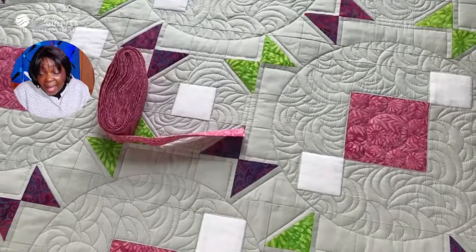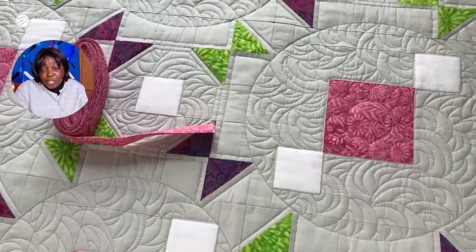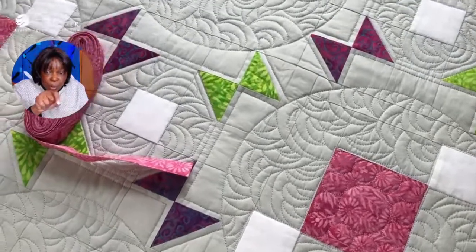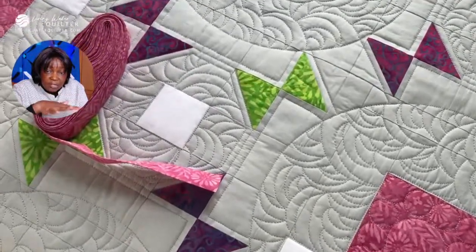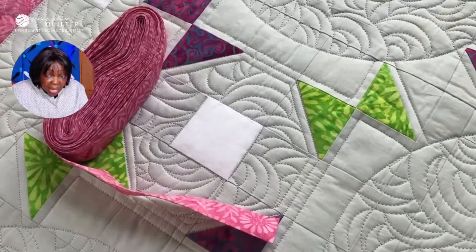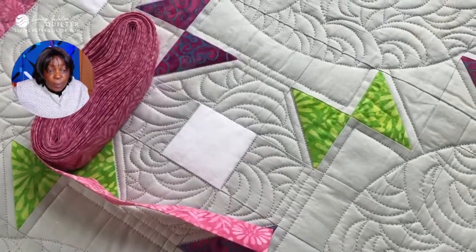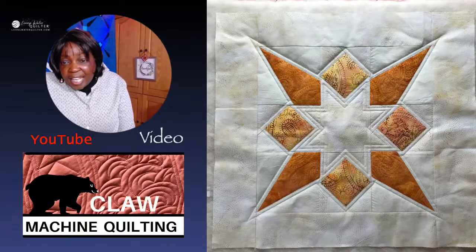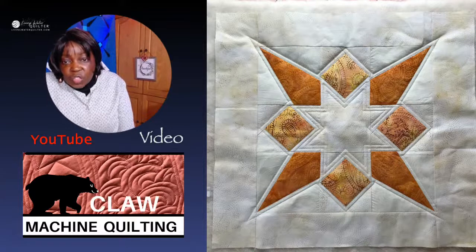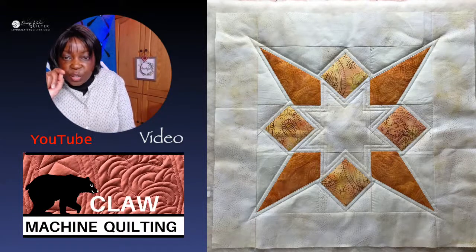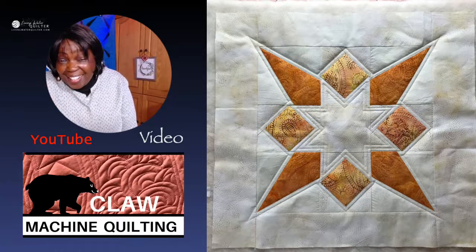What type of batting? Good question. You may notice that on this quilt, it's relatively flat. It doesn't have as much texture as the star. Let's go back to the star. Look at the edge of the star block. There's a border, and then beyond that, you can see my batting.